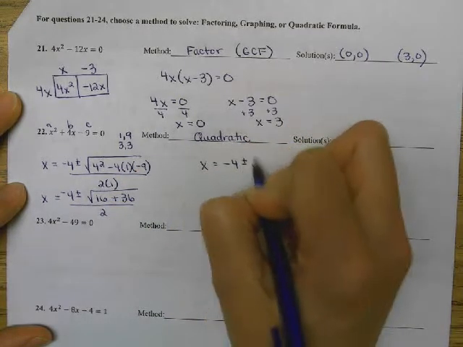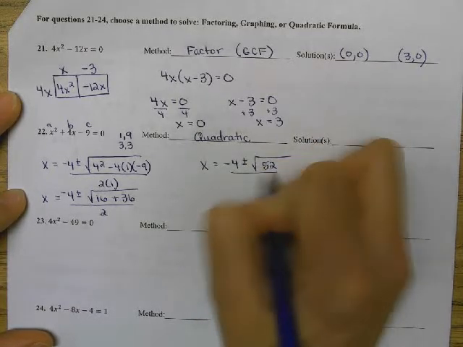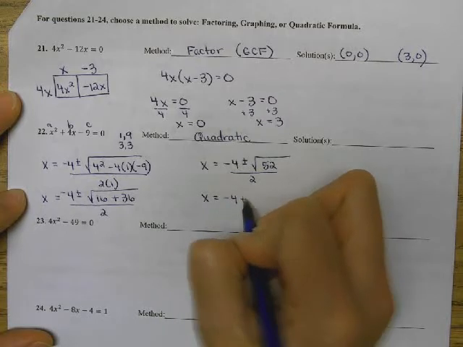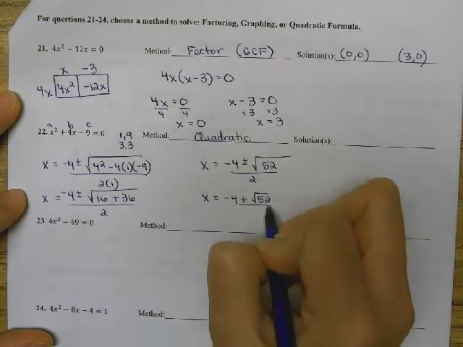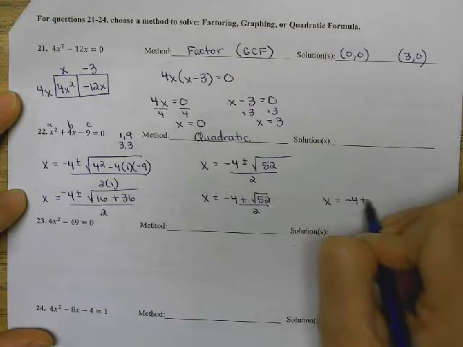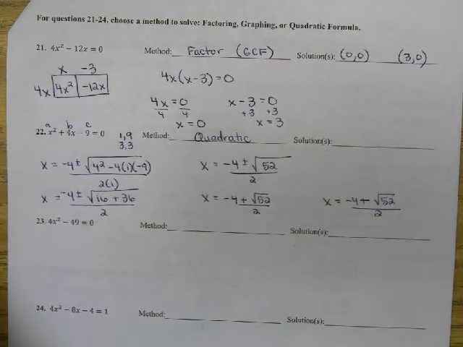So negative 4 plus or minus the square root of 52 divided by 2. We'll split it up. So x equals negative 4 plus the square root of 52 over 2, and x equals negative 4 minus the square root of 52 over 2.